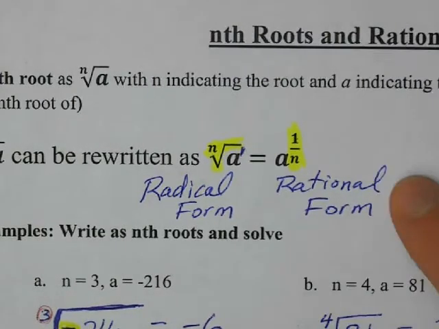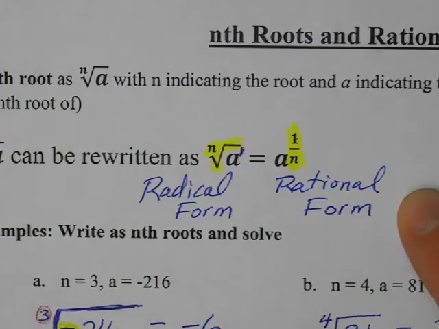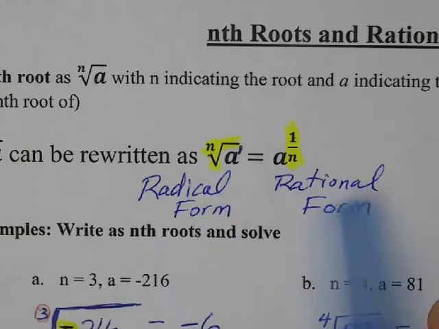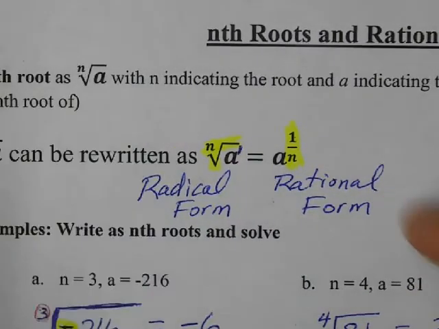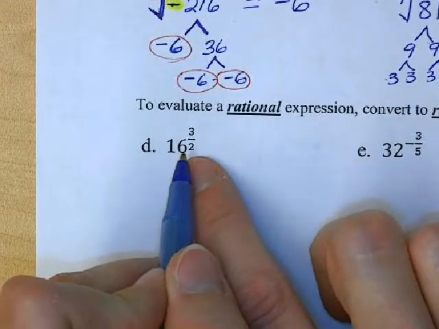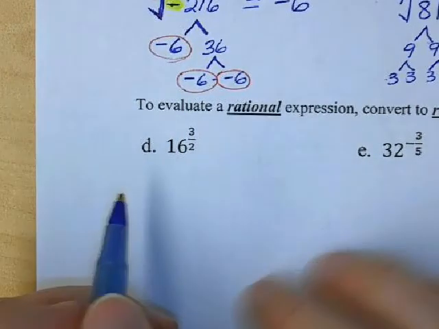So when we say rational, rational means it's written as a fraction. And radical is the box kind. It's like being able to rewrite it those different ways. Okay, so let's look at this letter D example, 16 to the 3 over 2 power.